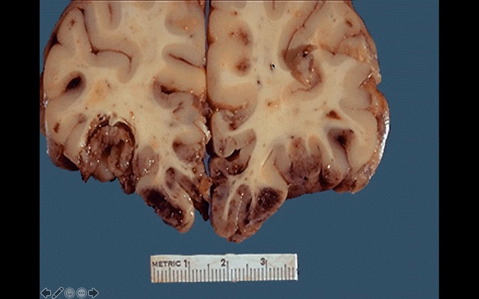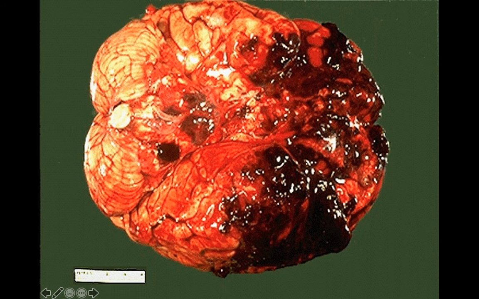Now, these are little petechiae, little tiny hemorrhages in the brain that have occurred. This is a very large hemorrhage, and this is a coup type of hemorrhage. And you can see here, this is the coup, and notice here, here's our contrecoup. So this is our first large contusion, and then our second.